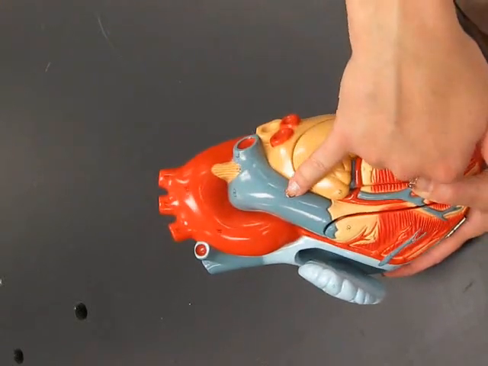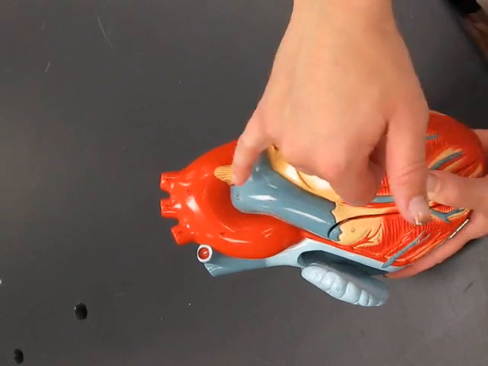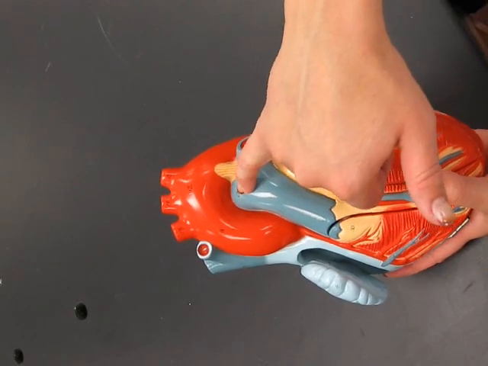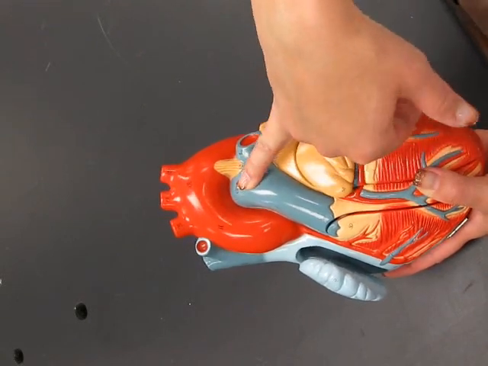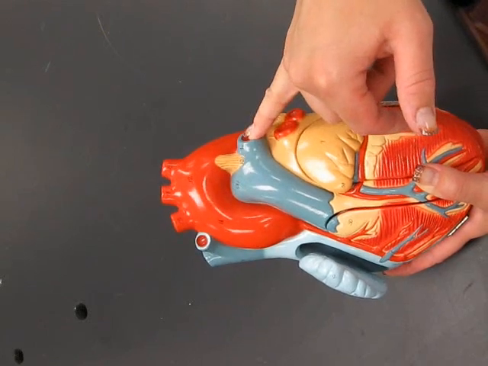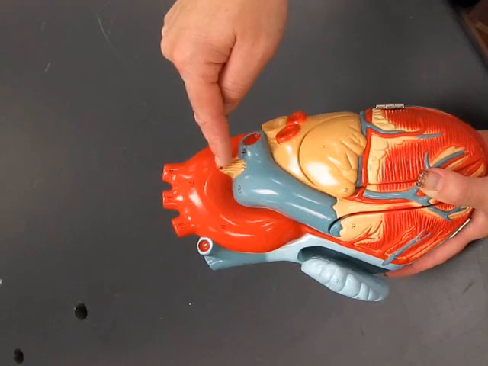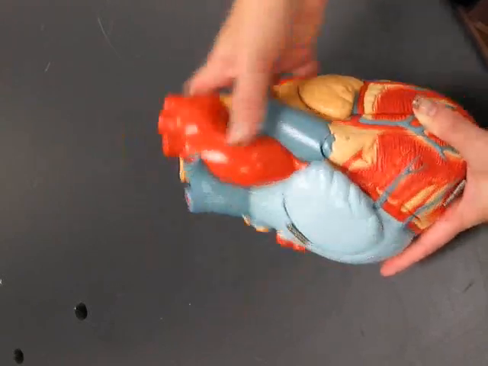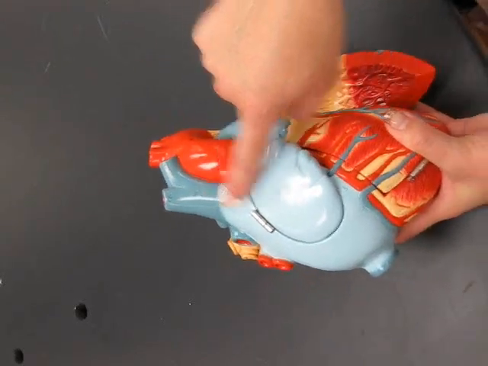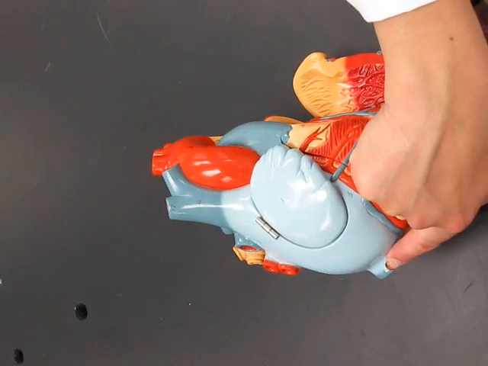The branches off of the pulmonary trunk go to the lungs, so you have right pulmonary artery, even though it's blue, and left pulmonary artery, ligamentum arteriosum. Then you have the superior and the inferior vena cava.